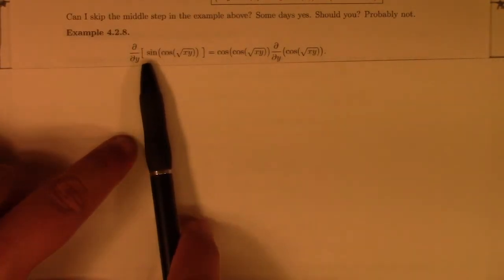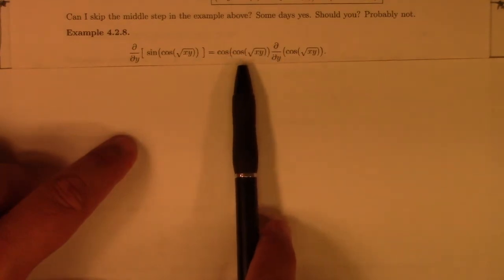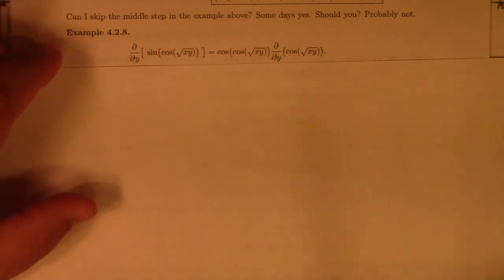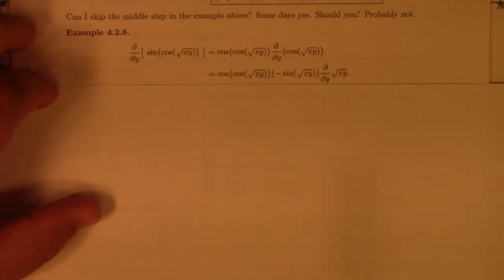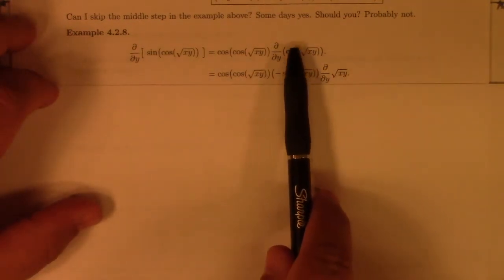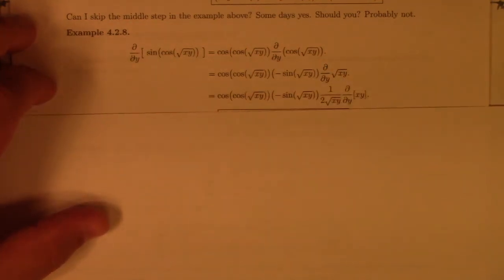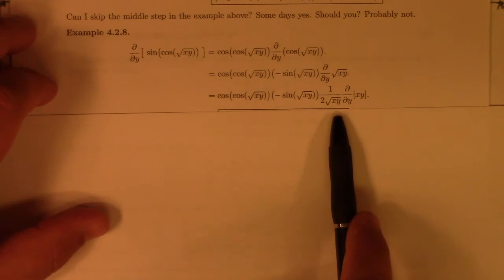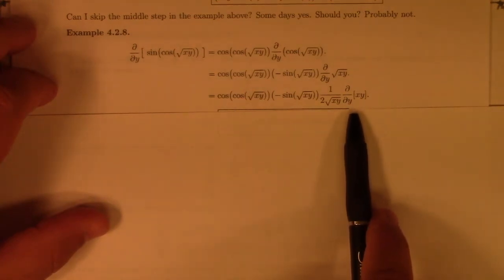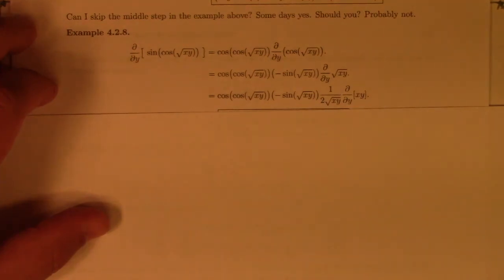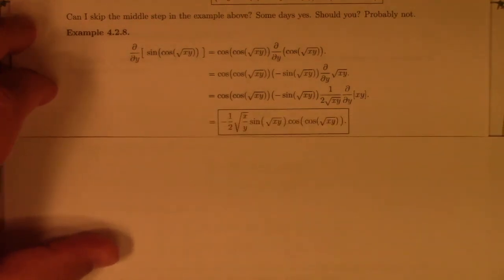Chain rule again: derivative of sine is cosine, cosine of the inside function, then differentiate the inside function with respect to y, and so that gives me a minus sine xy. Then I differentiate the inside function, which this time is square root of xy, and that gives me 1 over 2 square root of xy times the partial derivative of xy with respect to y, which just gives me x again.